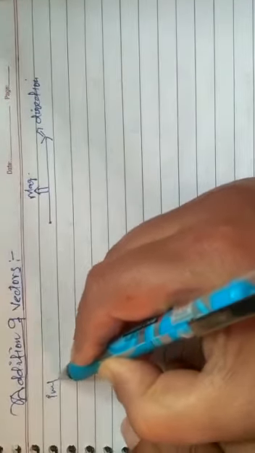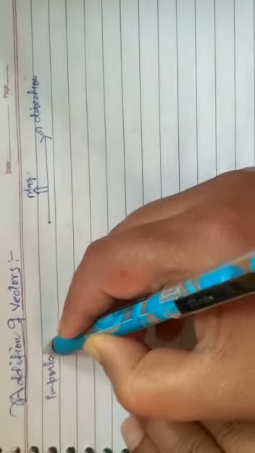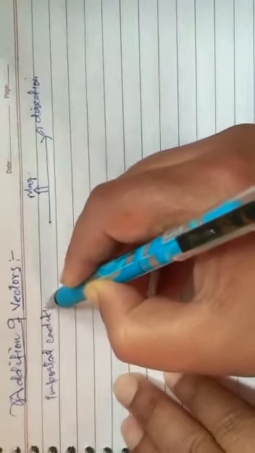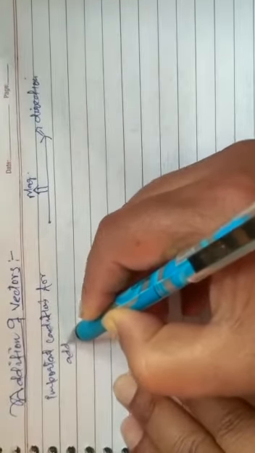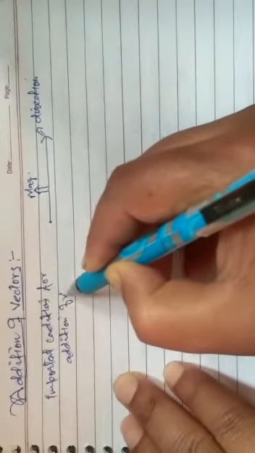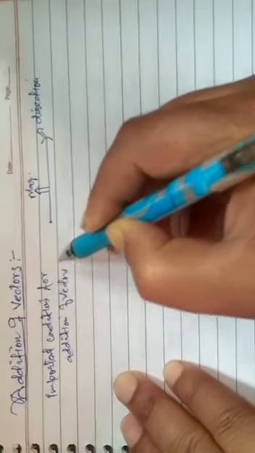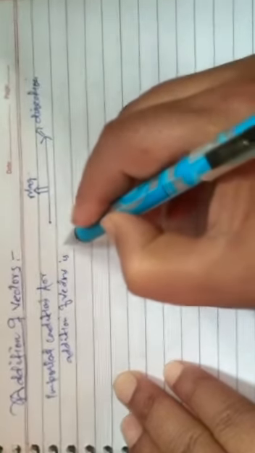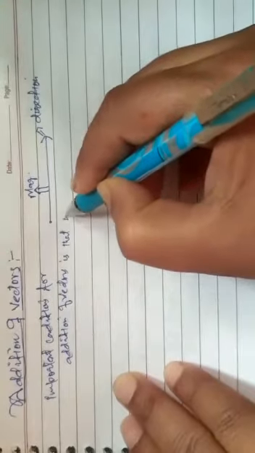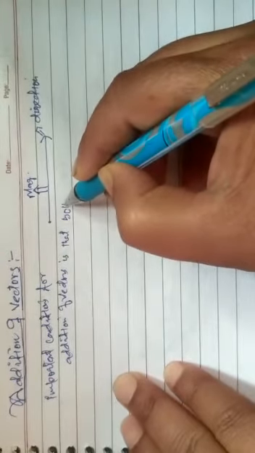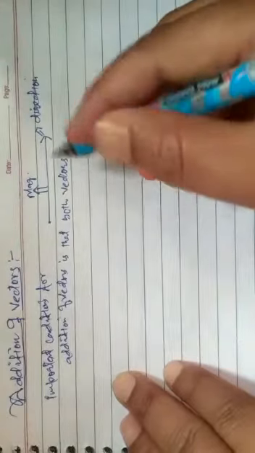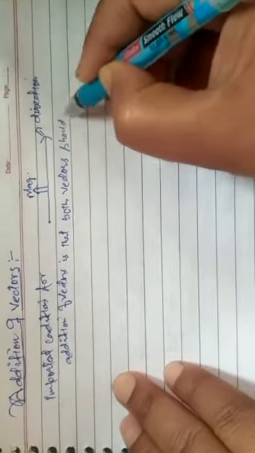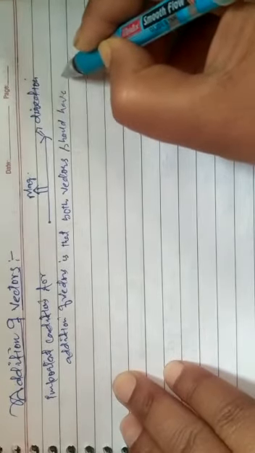Now we have to add vectors, but the first important condition for addition of vectors is that both vectors, or you can say two, three, four vectors, whatever may be the number of vectors, should have the same nature.